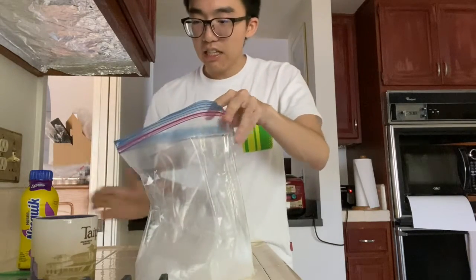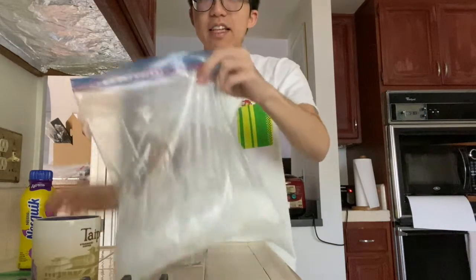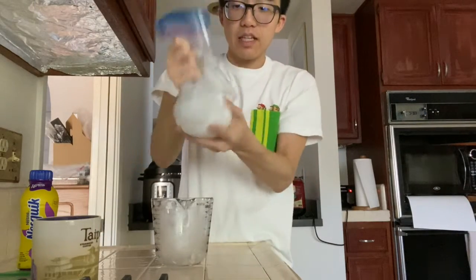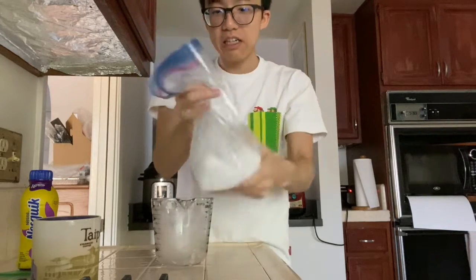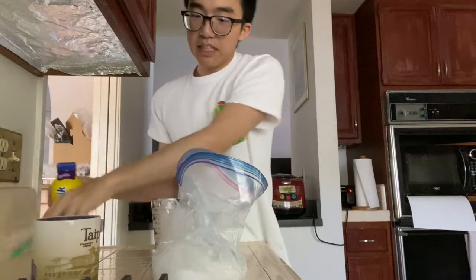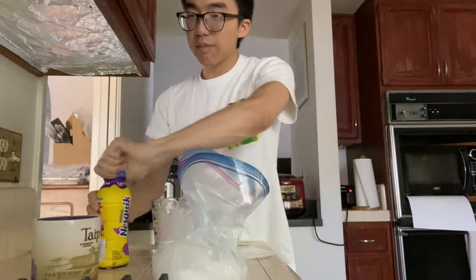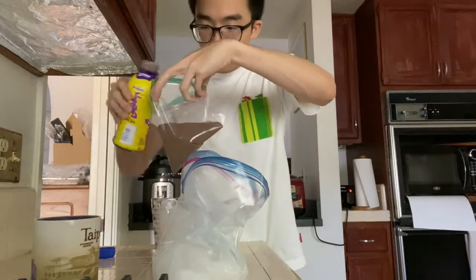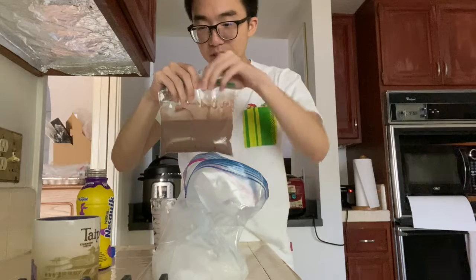Put all the ice in there. I'm going to put all the salt in there. I'm going to make sure I mix that so it's all layered. Next step, in the small Ziploc bag, you're going to put the chocolate milk. Then you're going to zip it up, and be careful not to spill.